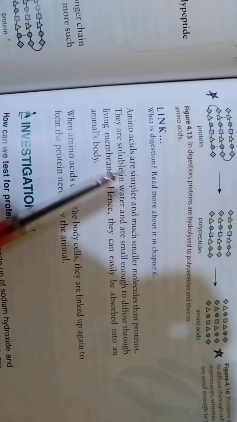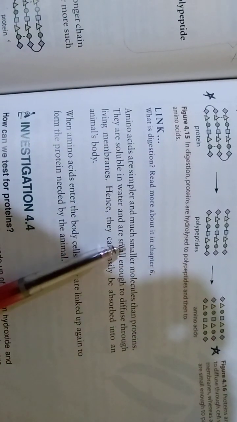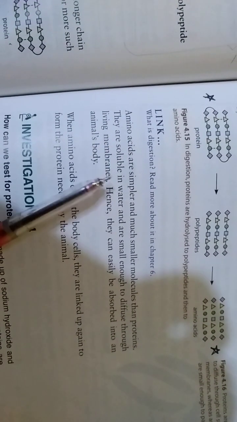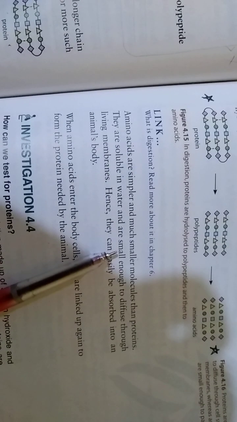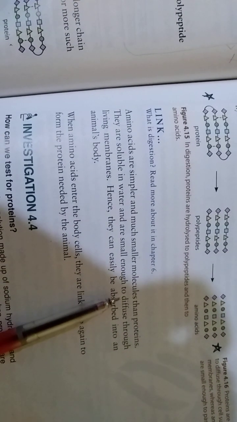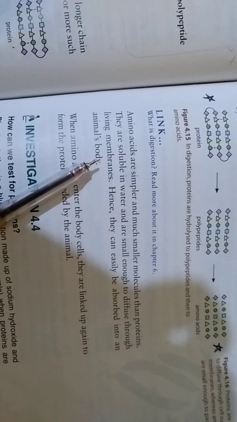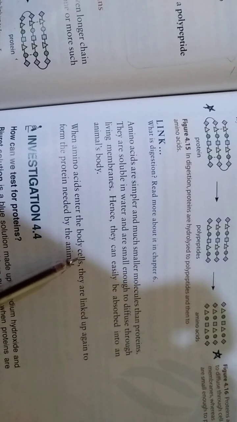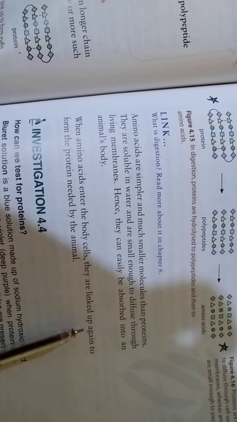Amino acids are simpler and much smaller molecules than proteins. They are soluble in water and small enough to diffuse through living membranes. Hence, they can easily be absorbed into an animal's body. When amino acids enter the body cells, they are linked up again to form the proteins needed by the animal.